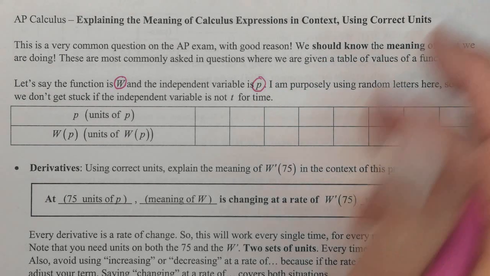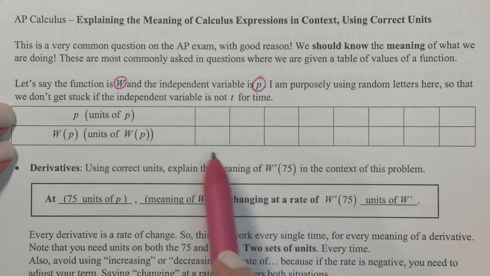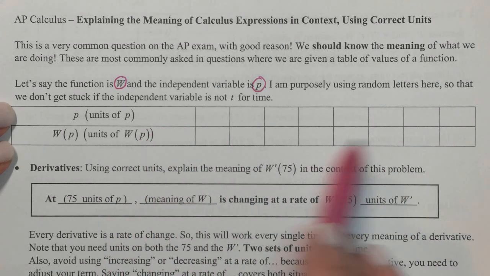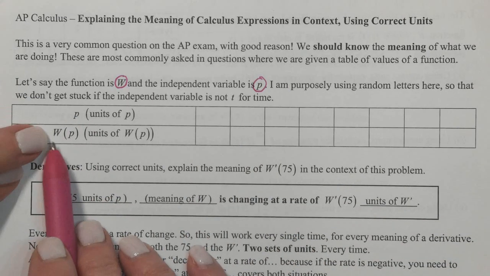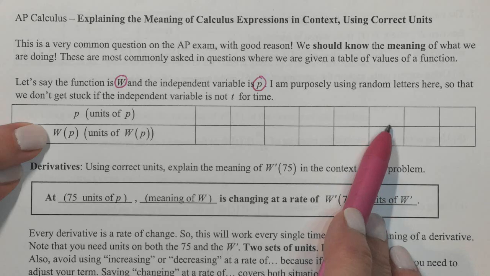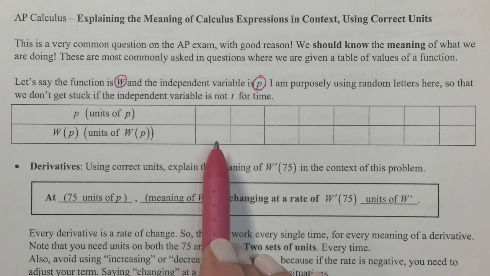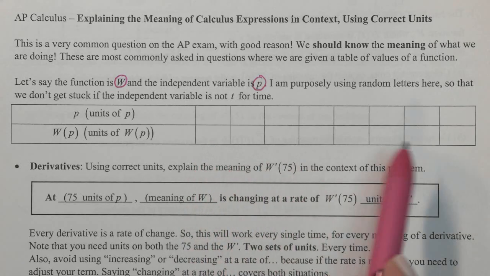So we will most likely be given a table of values, W values for selected values of P. And when we're given something like this, you could be asked to approximate an integral with a Riemann sum.